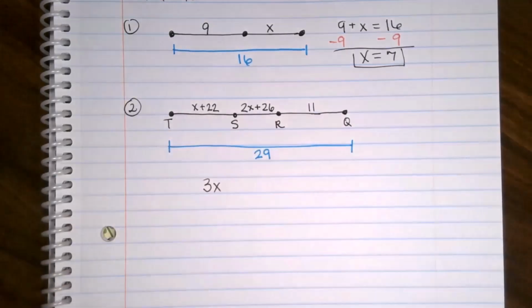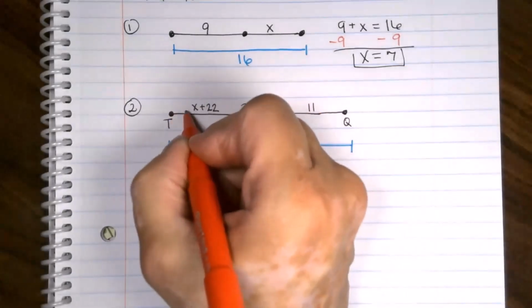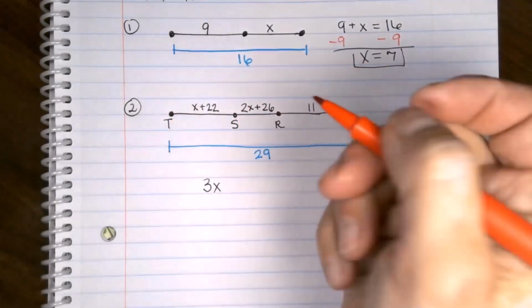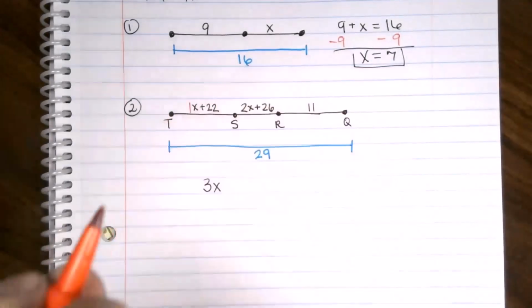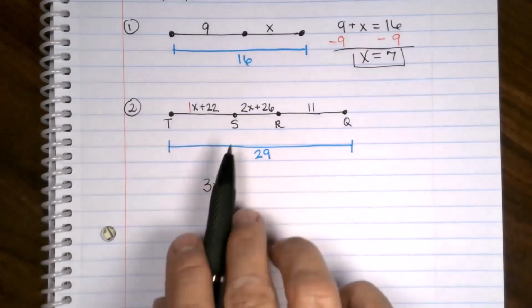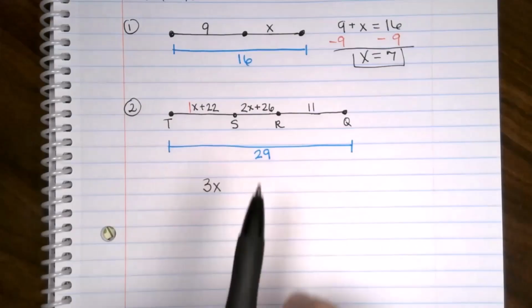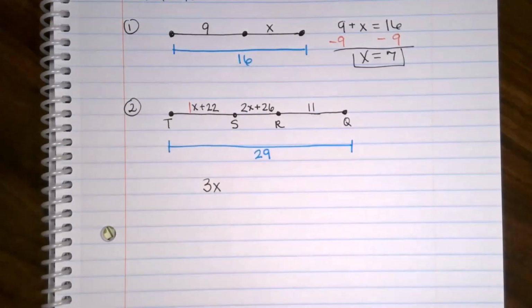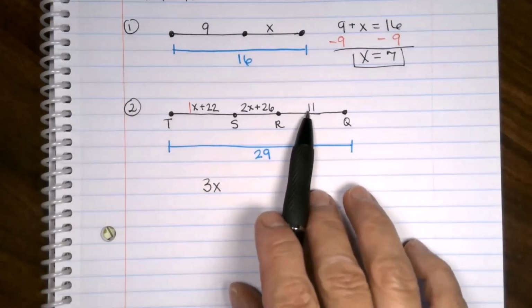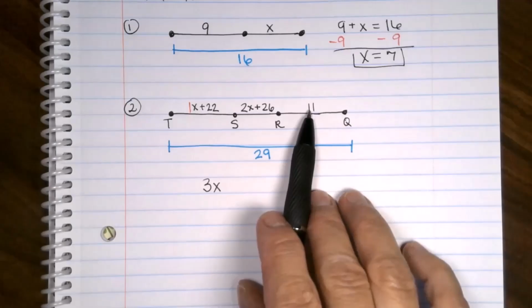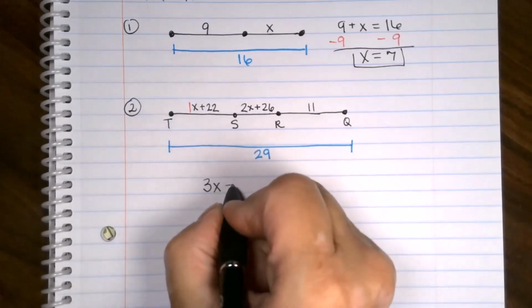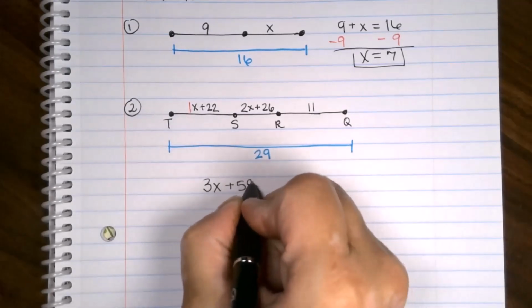Just in case you forgot, if you just see an x by itself or any variable by itself, you have to remember there's an invisible 1 in front of it. So 1 plus 2 is 3. I have 3 x's altogether. 22 plus 26 is 48. And 48 plus 11 is 59. And equals 29.